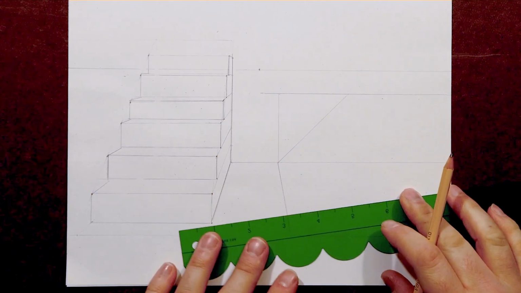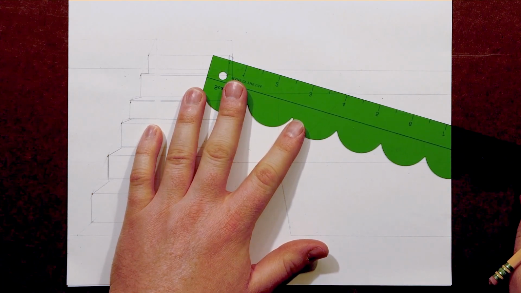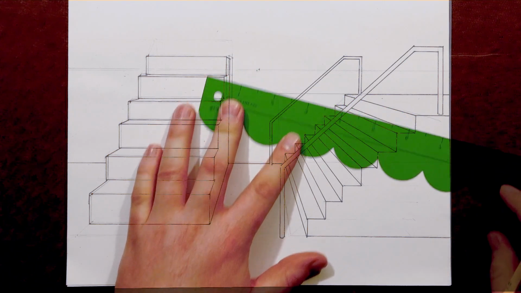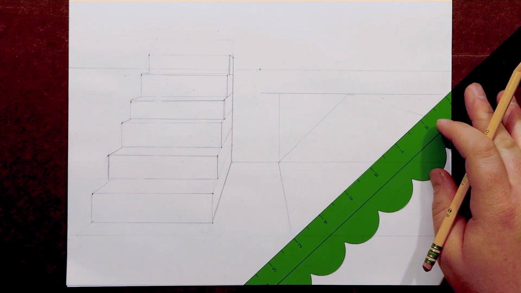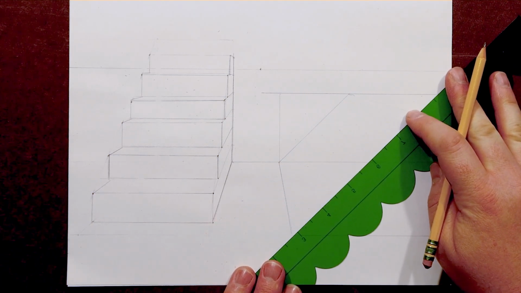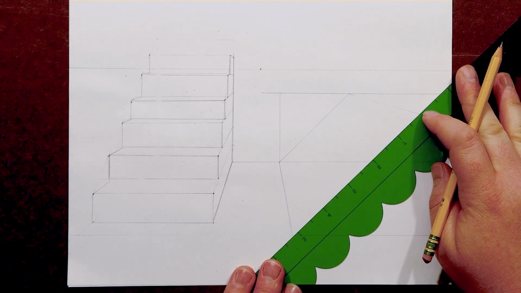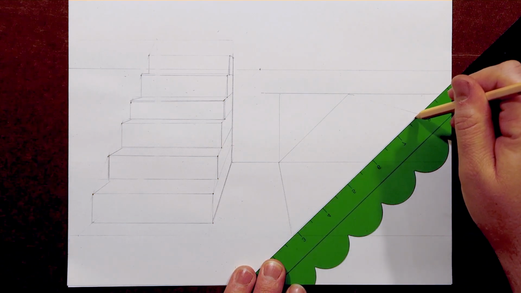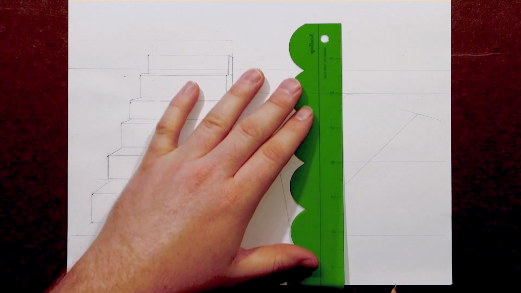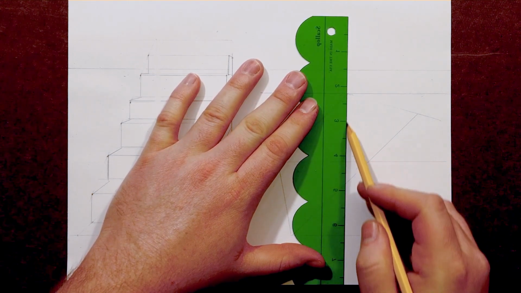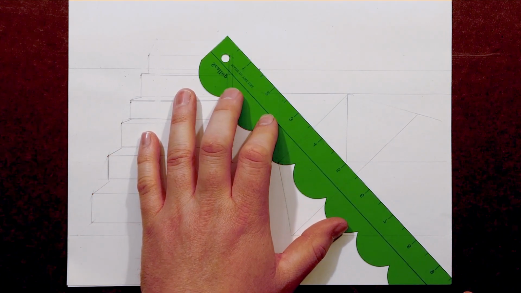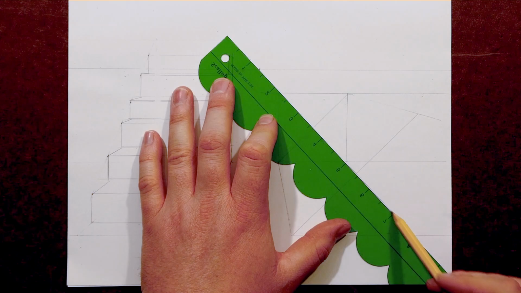That intersection will allow me to pull out a converging line and then connect it with that front corner, but being sure that it's parallel to that first angle we drew. At that far intersection, I dropped a vertical line which will show us the height of this wedge. It's important because we'll use that again later to divide our steps.